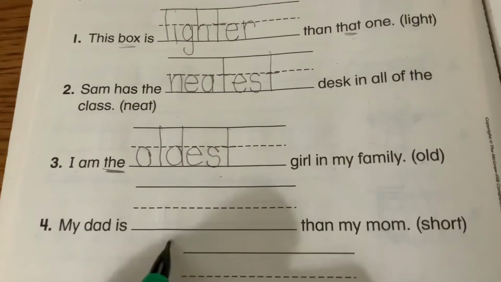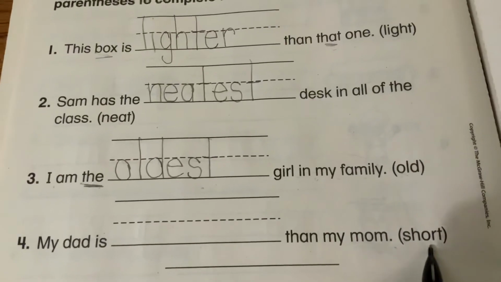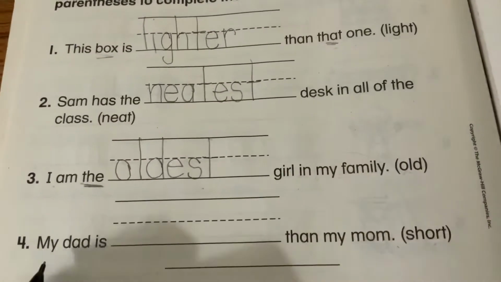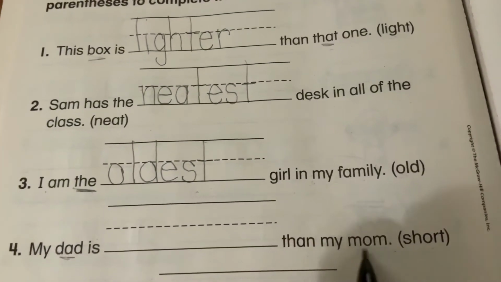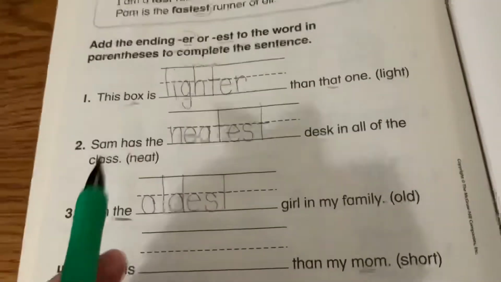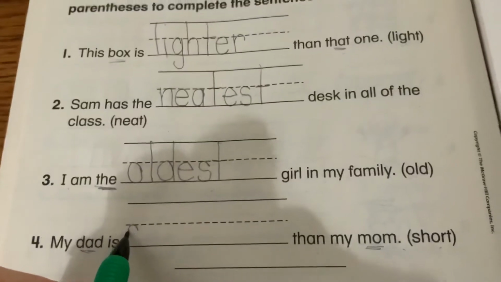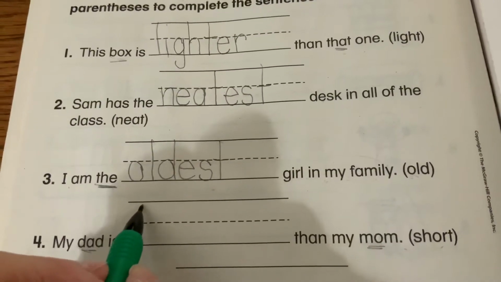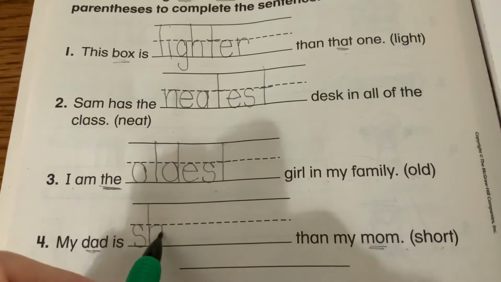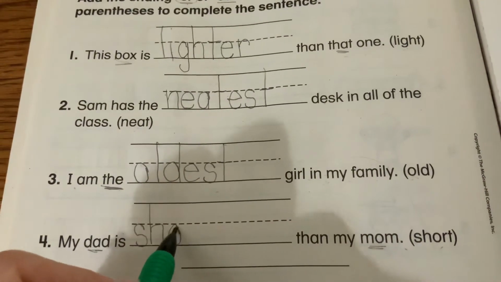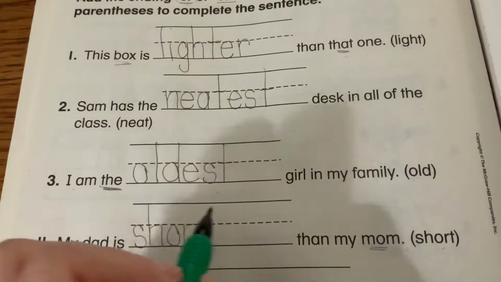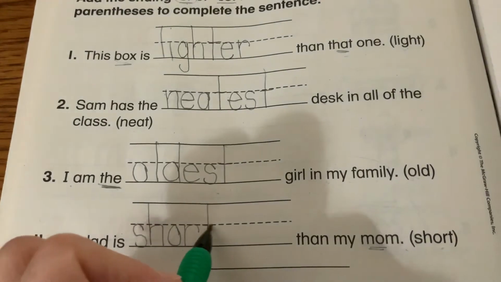Okay, my dad is blank than my mom, and we're writing shorter or shortest. Well, we're comparing dad to mom, so that's 2 people. So we're going to use ER because it is two people. So short, er.